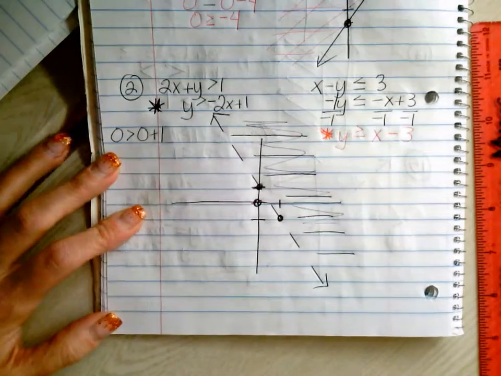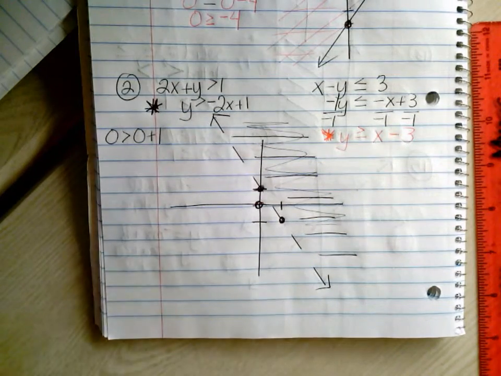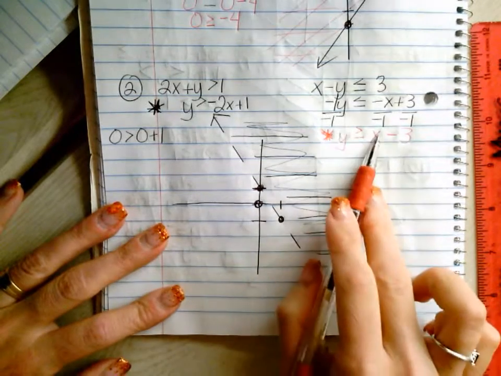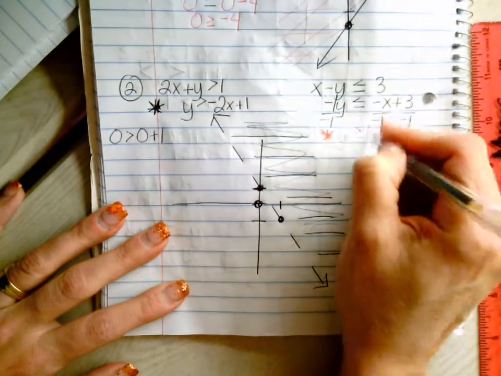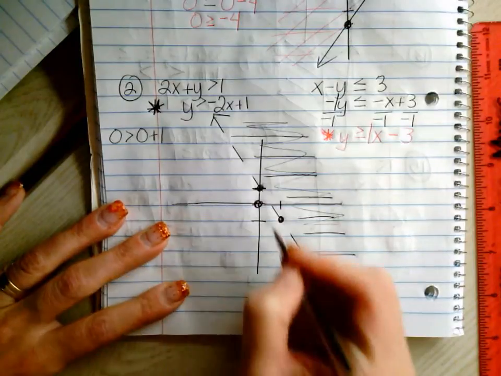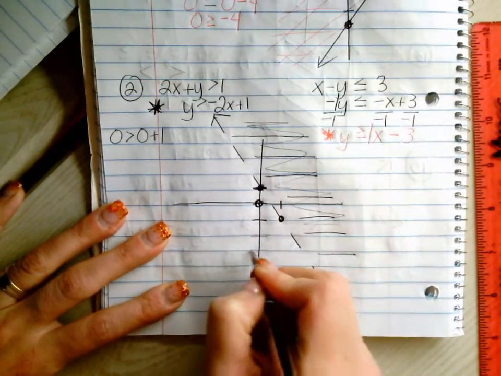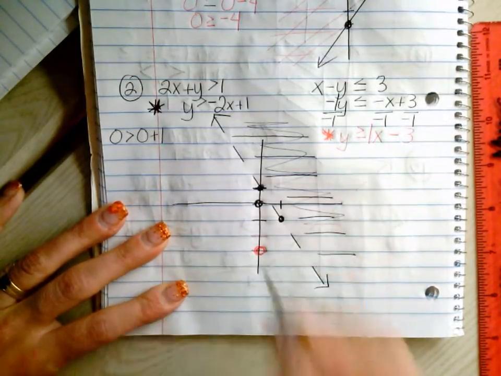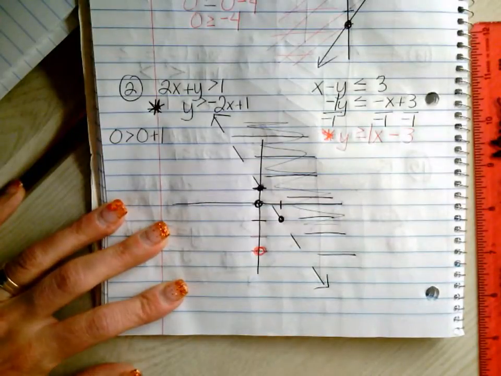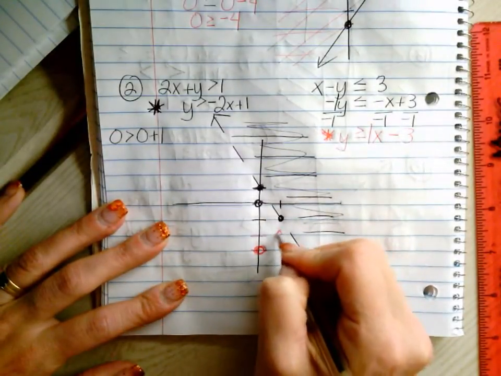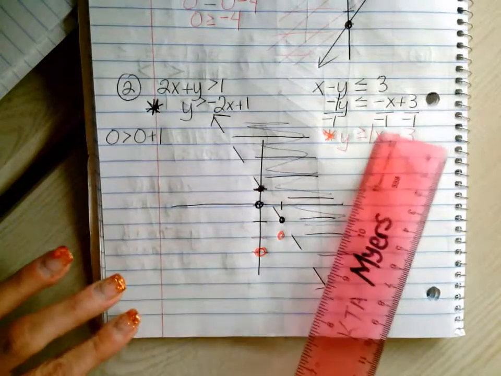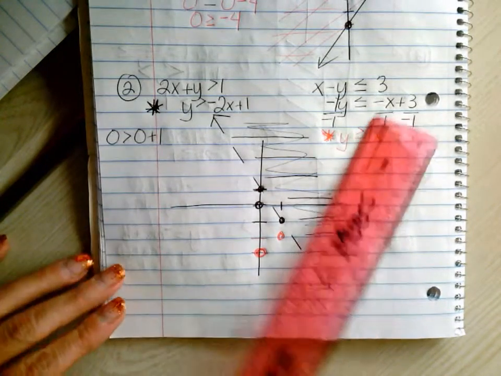Okay. The red one. y is greater than or equal to x minus 3, and that means my slope is a 1. -3, 1, 2, 3, and my slope is 1, which means up 1 over 1. It is a solid line because it's greater than or equal to.